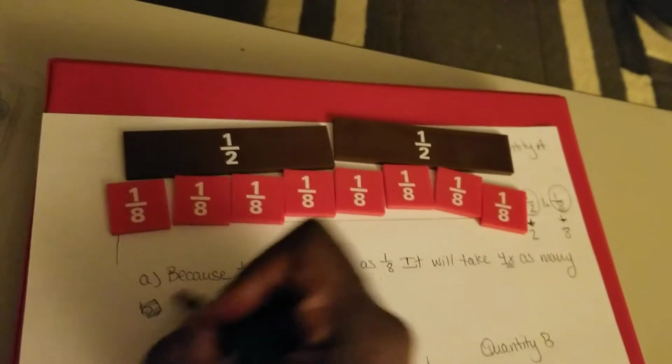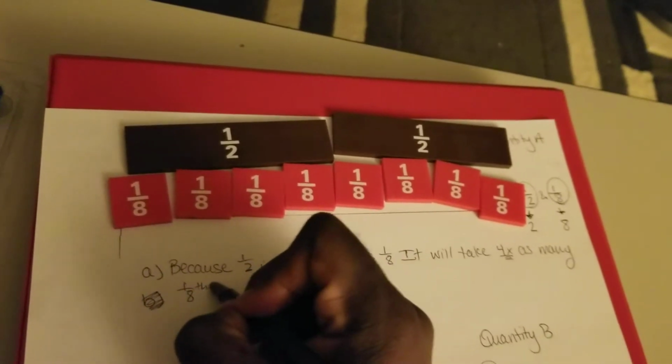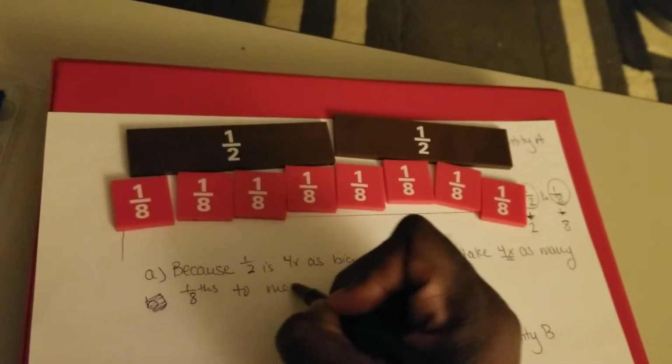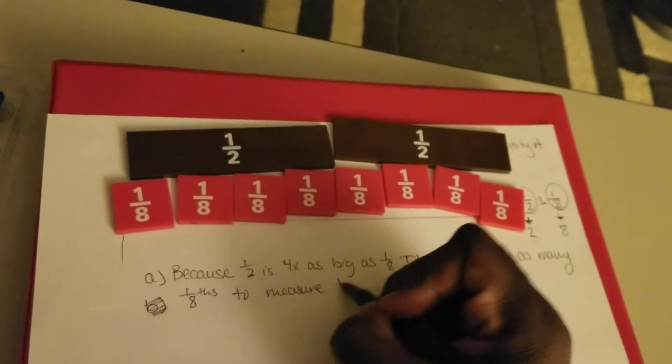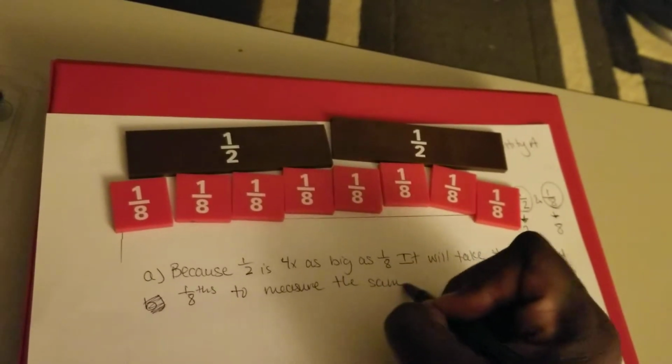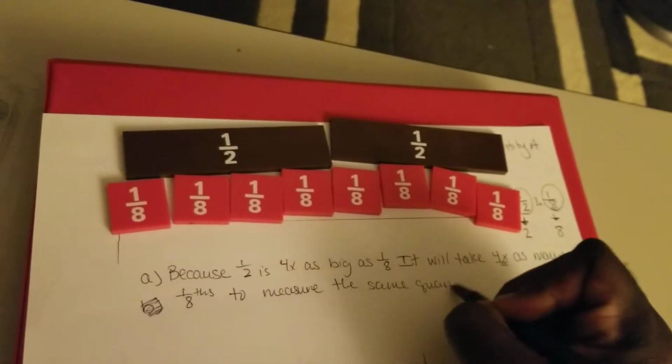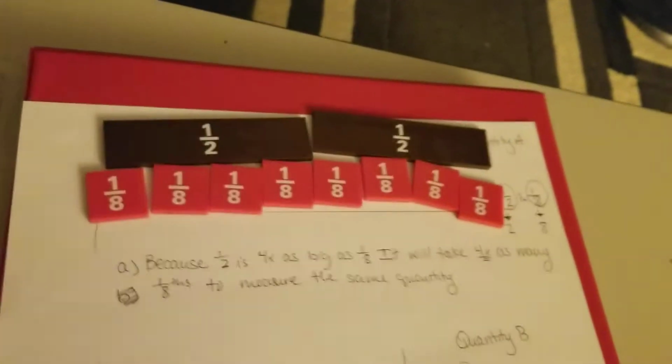I'm going to erase this B. To measure the same quantity. Cool.